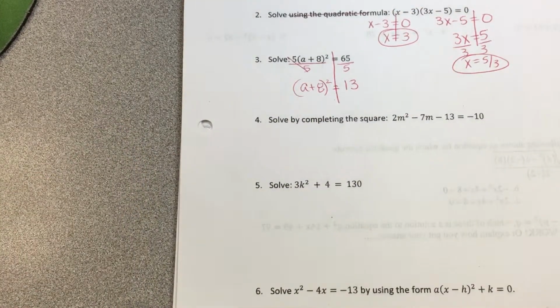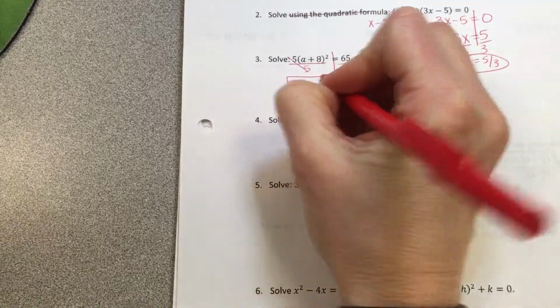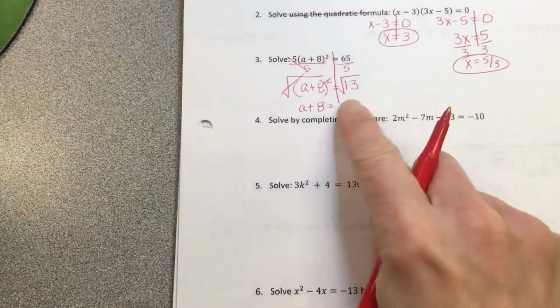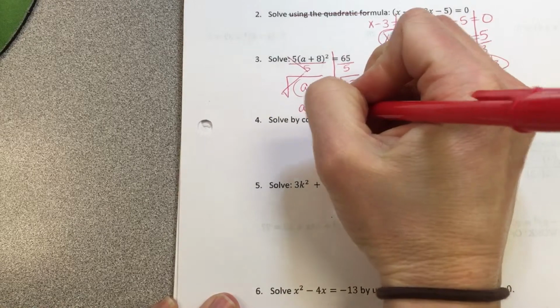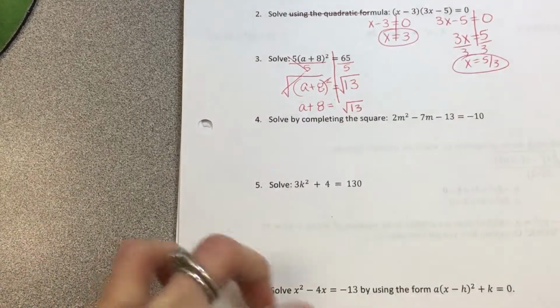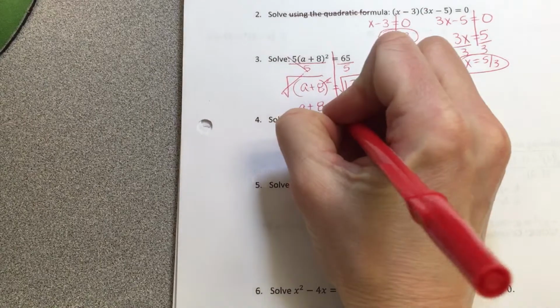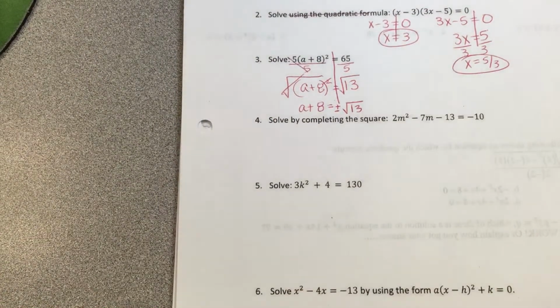All right. So 65 divided by 5 is 13. Okay. Still trying to get A by itself. What do I get rid of next? Okay, yep. So square root both sides. So A plus 8 equals, will 13 break down? So leave it with the square root. The square root doesn't disappear on that one. Leave it as the square root. Very good. Thank you. Plus or minus, I heard somebody remind me. All right, plus or minus.